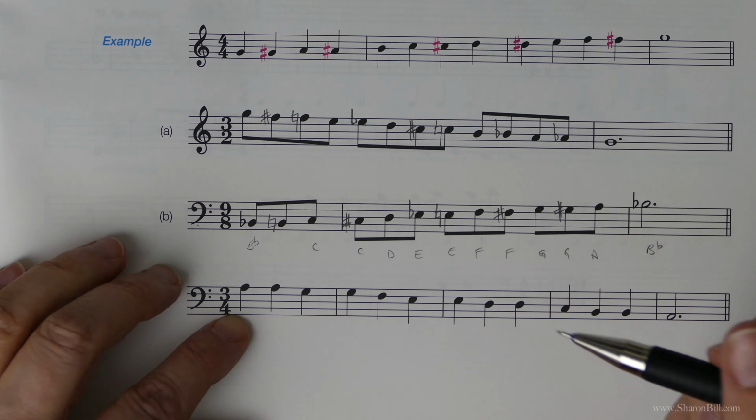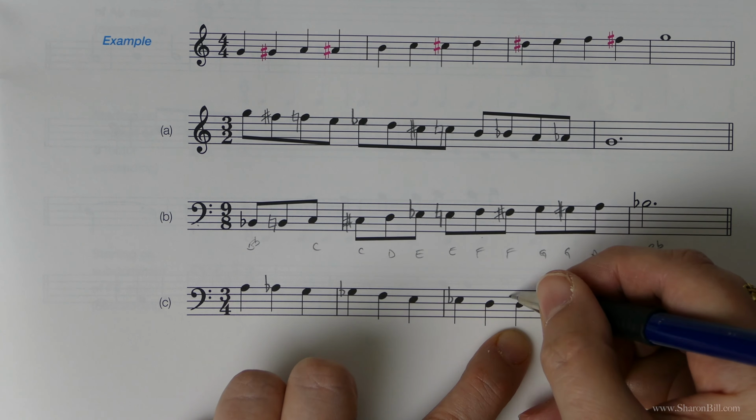So I'm hoping you've tried that. So we're starting from A, we're going down, so we need an A flat, G, G flat, F, E, E flat, D, D flat.